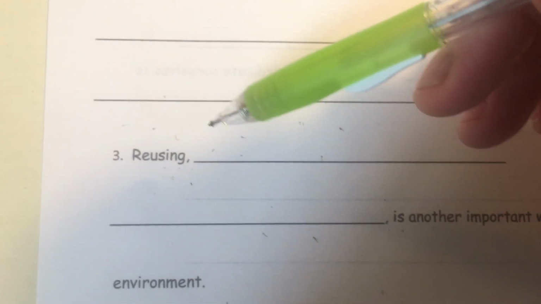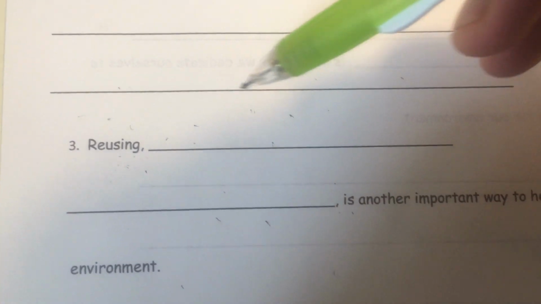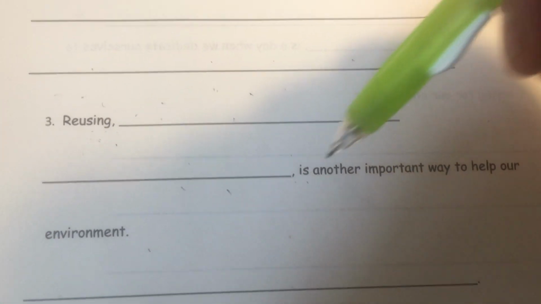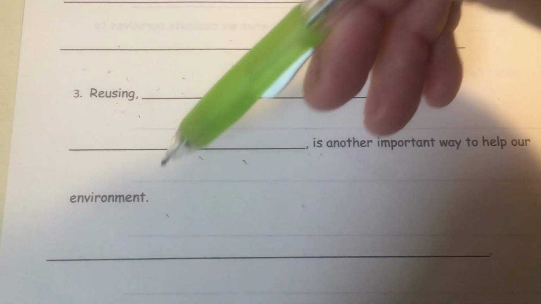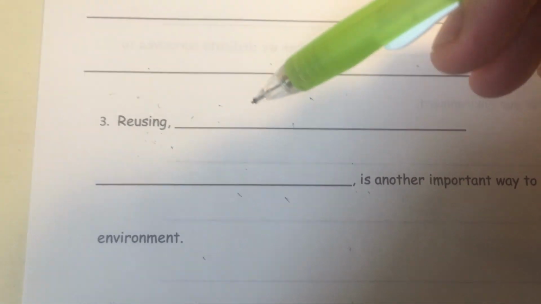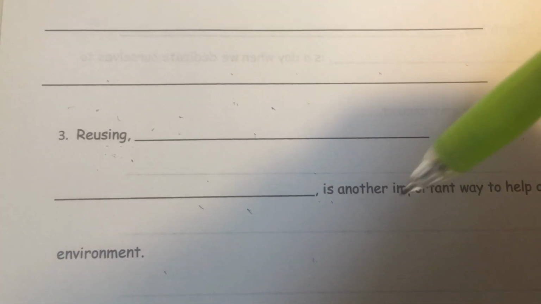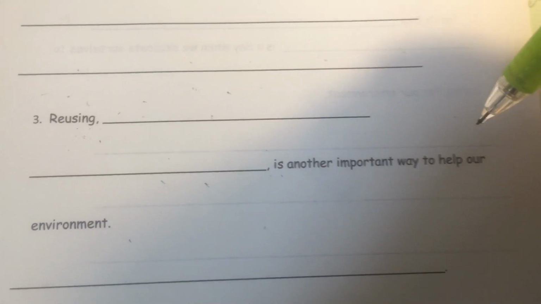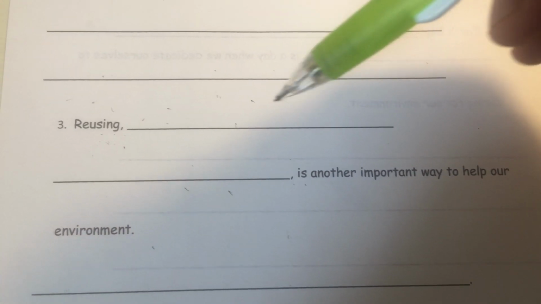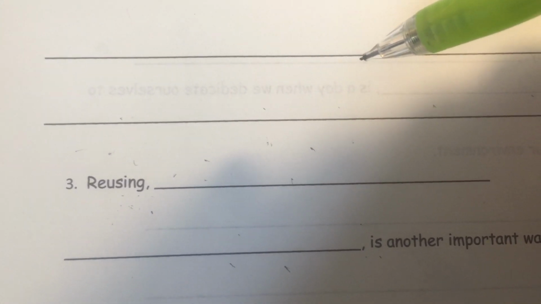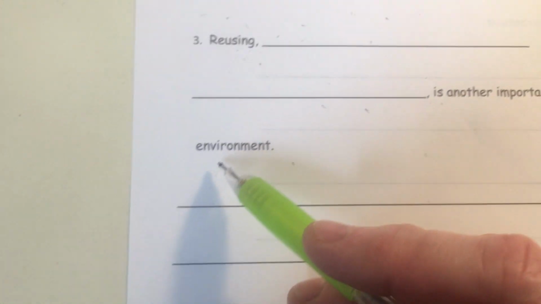Or you could say reusing, comma, like having a trading day, comma, is another important way to help our environment. Or reusing, comma, like shopping at Goodwill, comma, is another important way to help our environment. If you do mention Goodwill, that's a name of a store, so what kind of a G does it start with? A capital G. And after you do that, then you're going to rewrite the whole sentence.